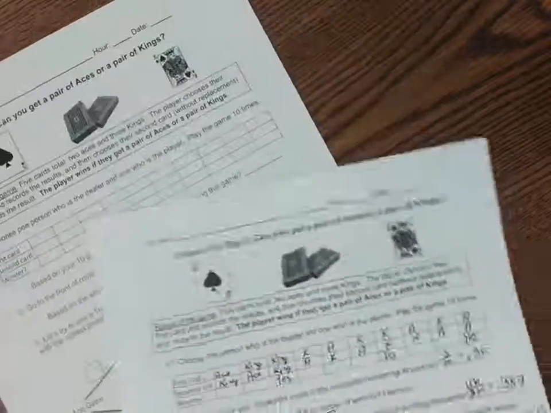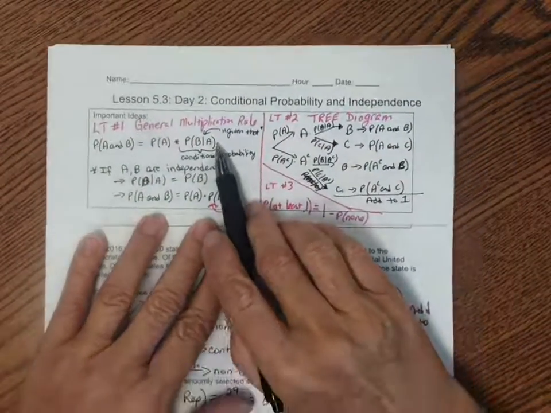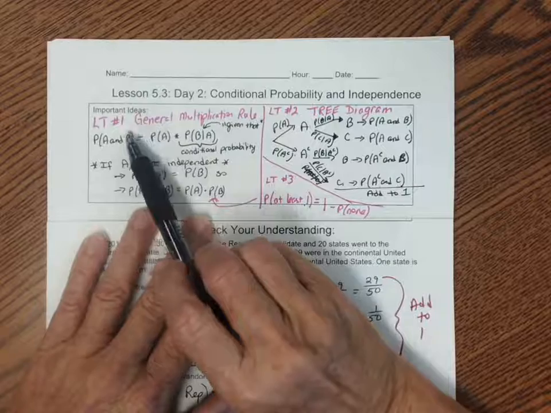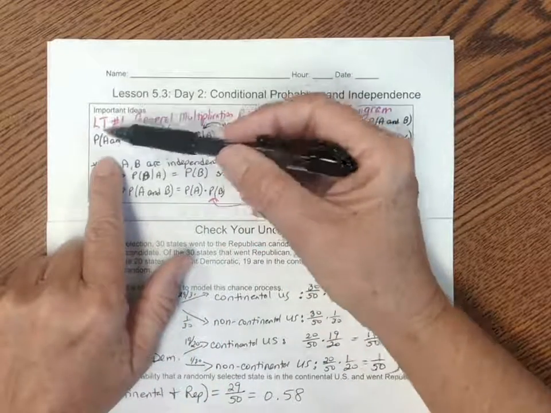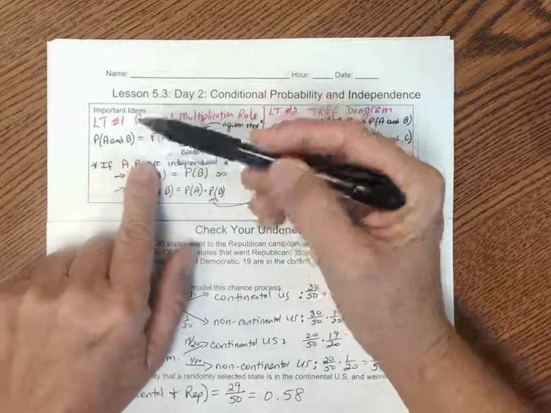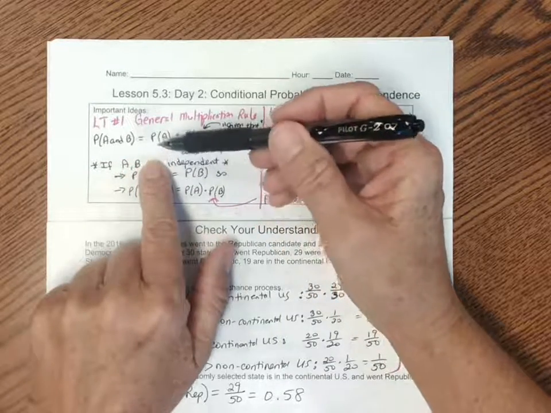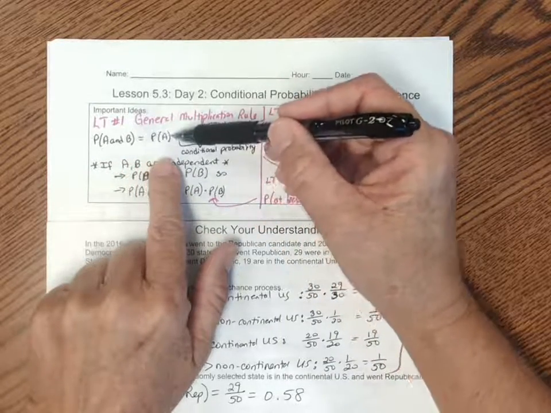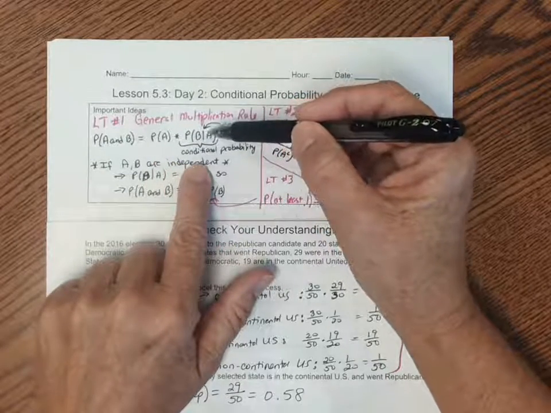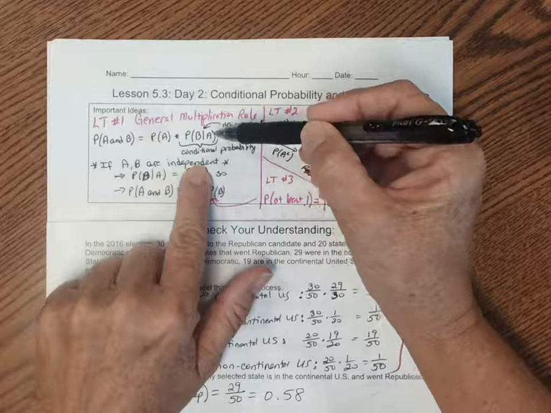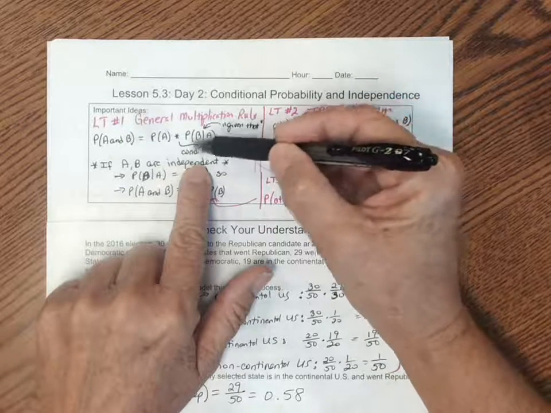Okay, let's take a look at the learnings that we should have had. So 3 different things here. First was the general multiplication rule, and that is that if you're looking for the probability of A and B, we can find that by multiplying the probability of event A occurring times the probability of event B, given that A happened. Remember, this is a conditional probability right here.